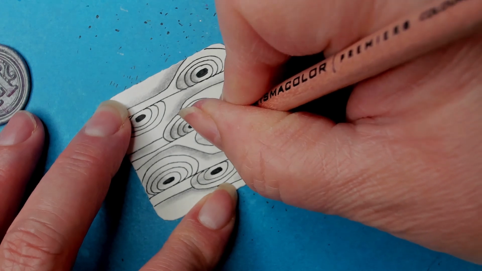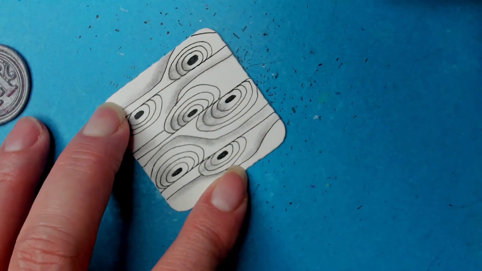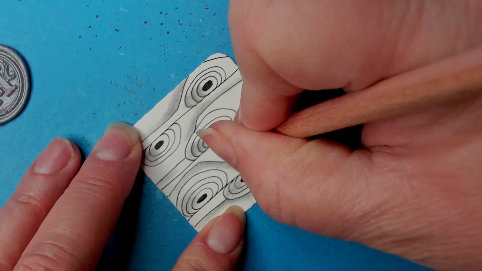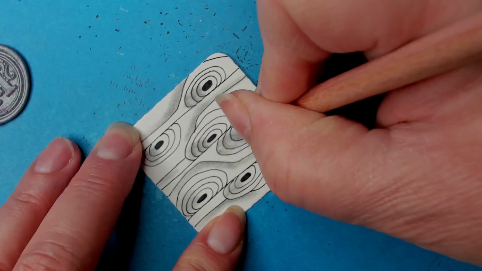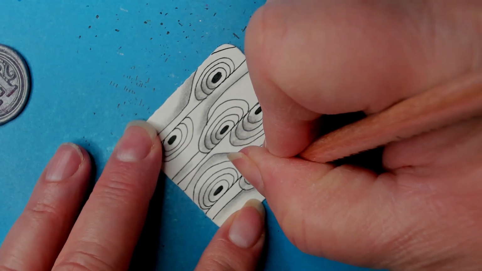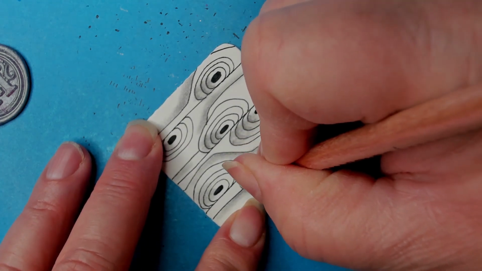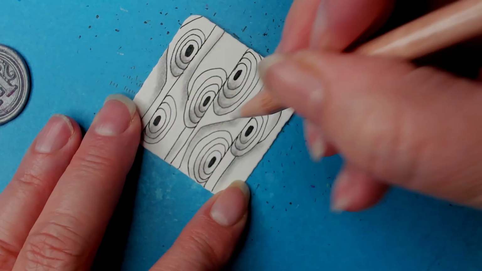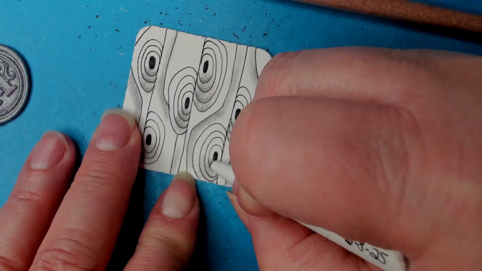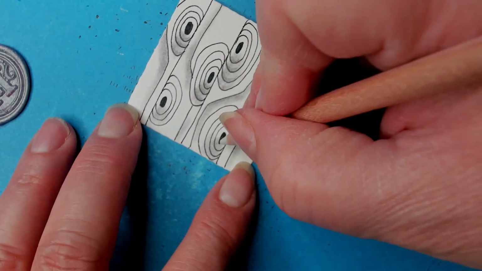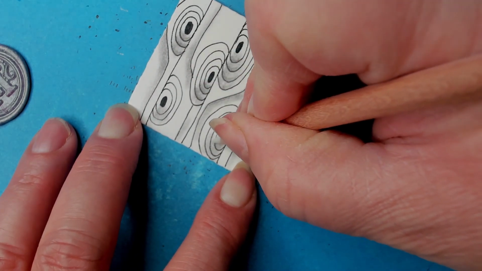I just want it to be sort of darker. Yeah. I think I like that. It's ever so slight. And the neat thing about these colorless blenders is that if you don't want to add any more graphite, then that's what I didn't necessarily want to add anything more.